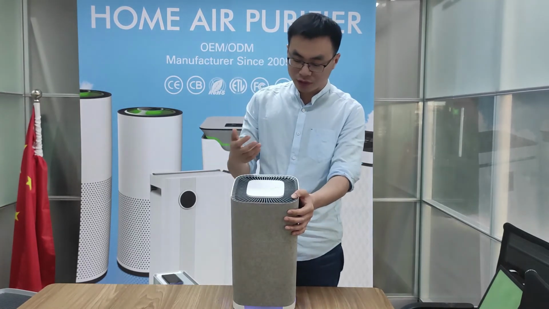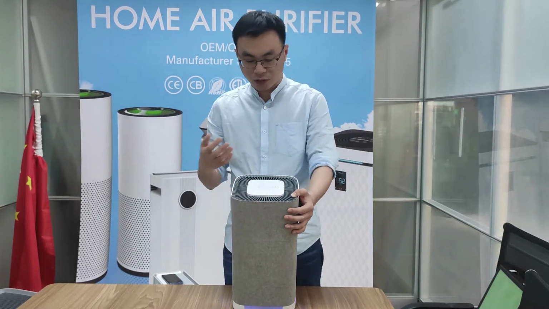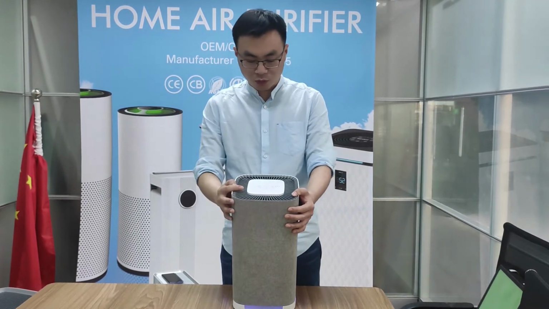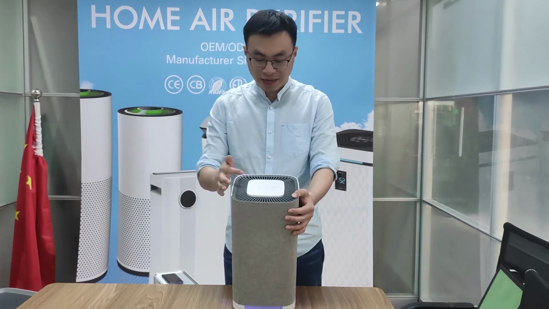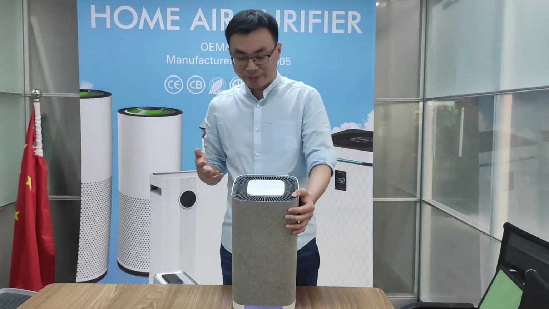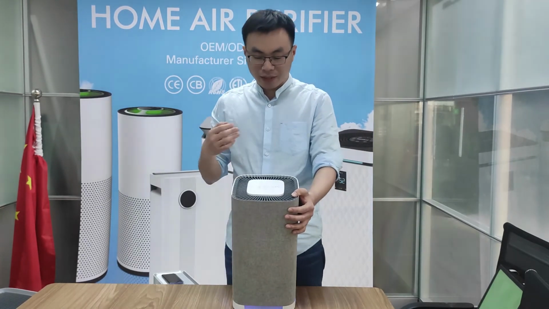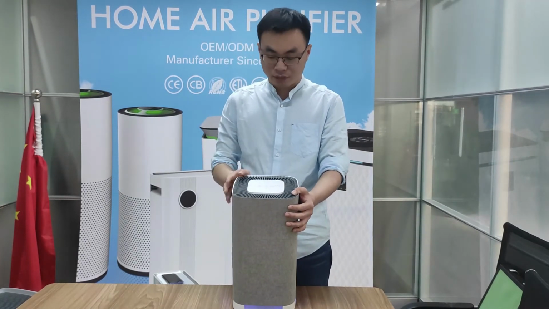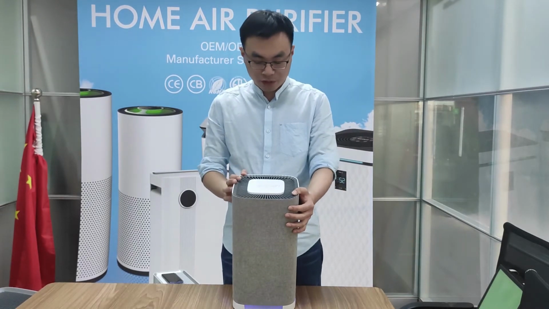And it can also work when the machine is working. Now the machine is working, and I set the timer at 4 hours. Then the machine will turn off automatically after 4 hours. So this is the timer function.